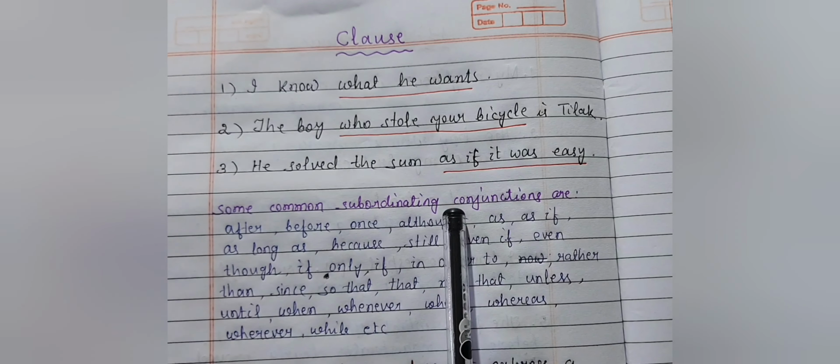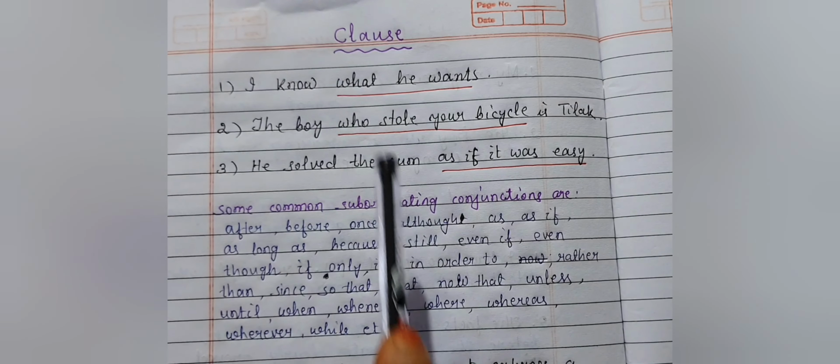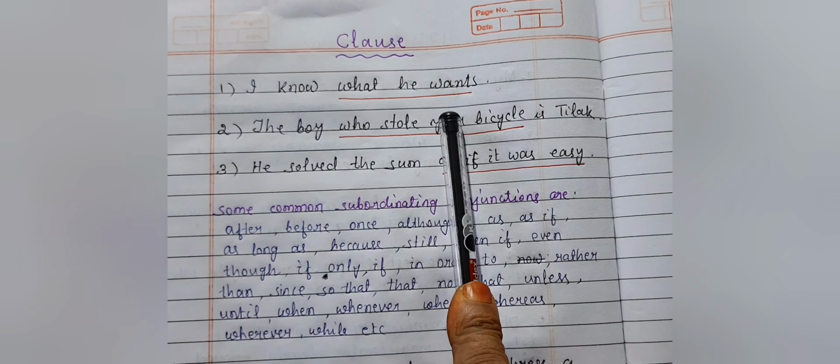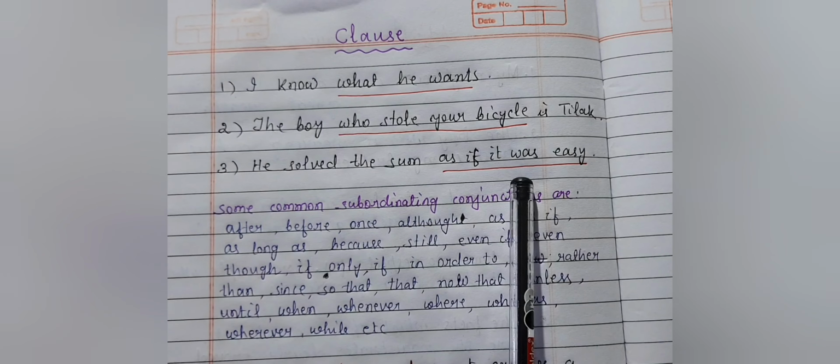So in sentences, you get two clauses. One is the main clause, another is the subordinate clause, introduced by subordinating conjunctions.